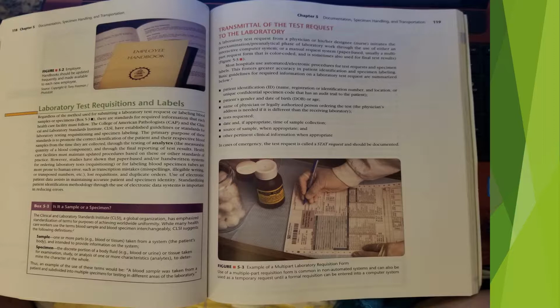The College of American Pathologists, or CAP, and the Clinical and Laboratory Standards Institute, or CLSI, have established guidelines or standards for laboratory testing, requisitioning, and specimen labeling. The primary purpose of these standards is to promote the correct identification of the patient and their respective blood samples from the time they are collected, through the testing of analytes, the measurable quantity of blood component, and through the final reporting of test results.